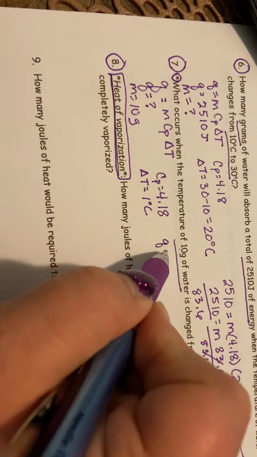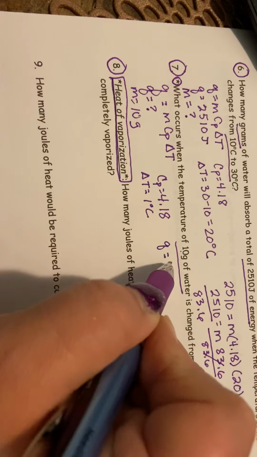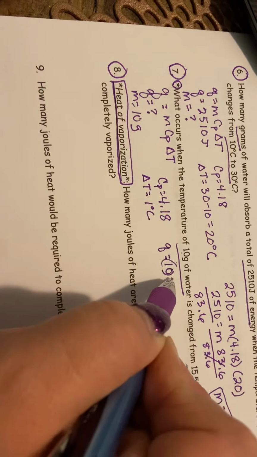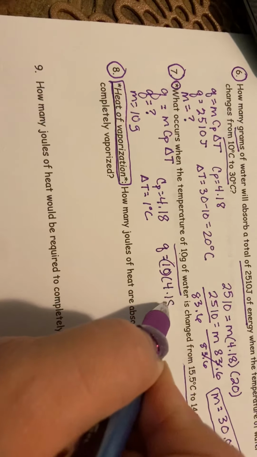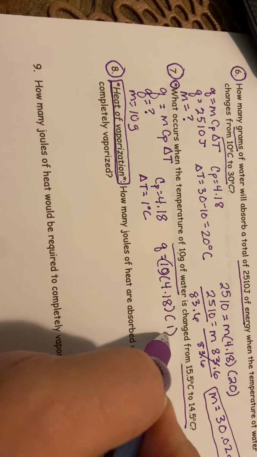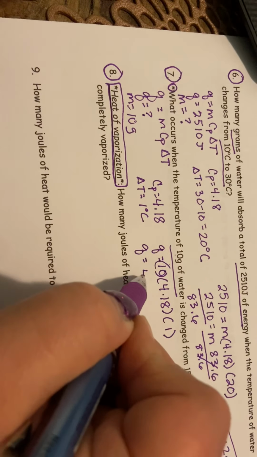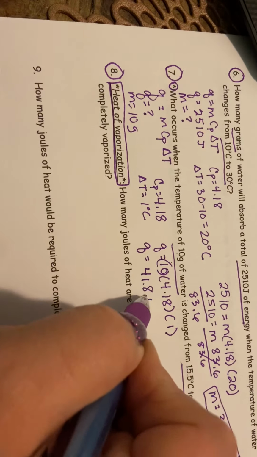So Q equals 10 times 4.18 times 1, which should give you 41.8 joules.